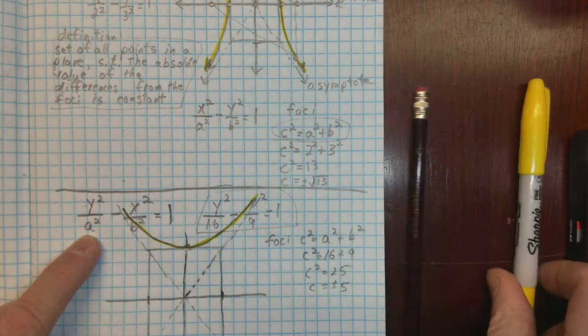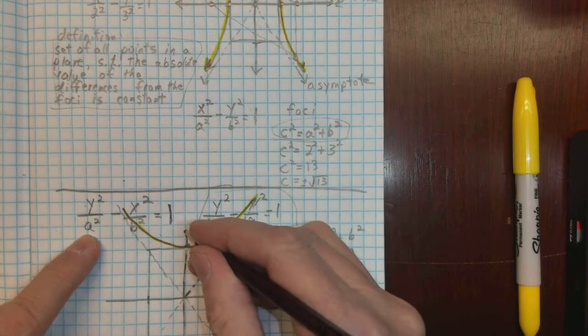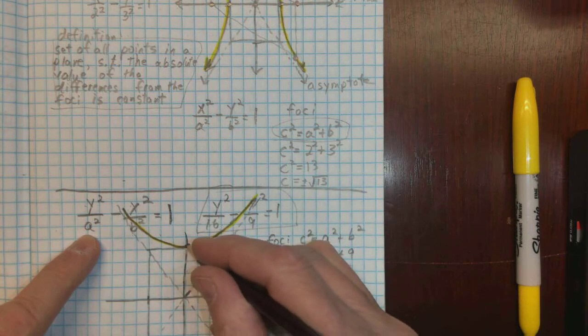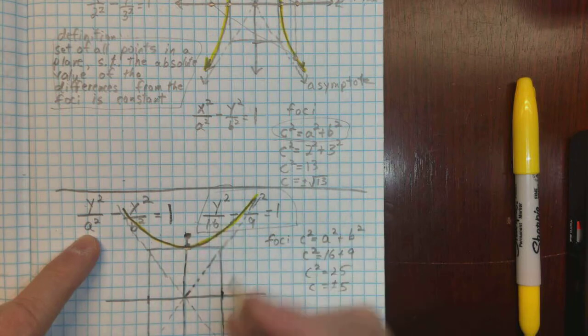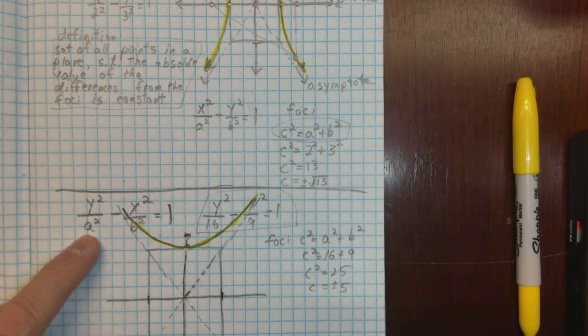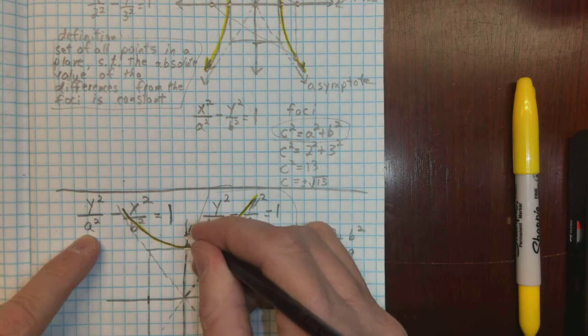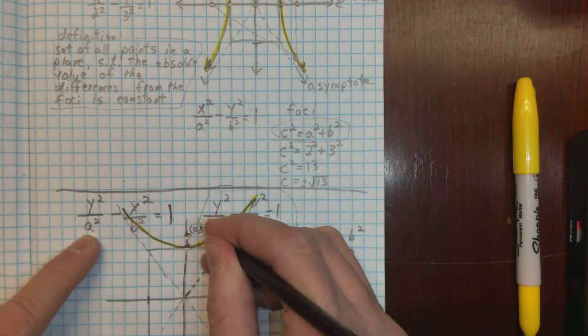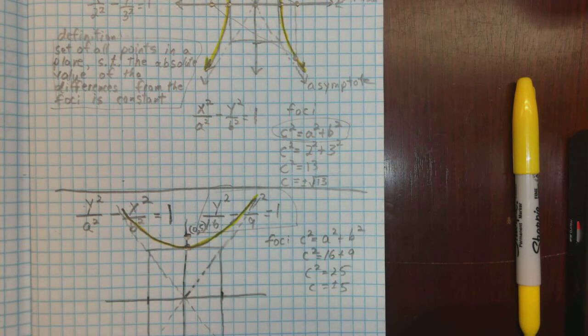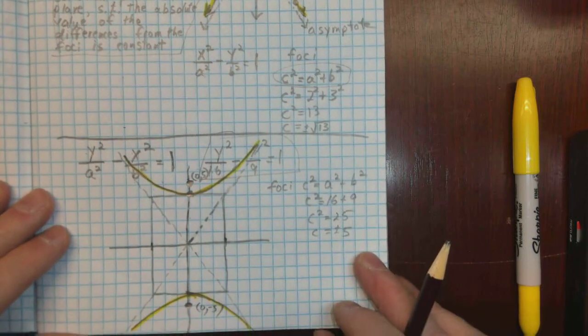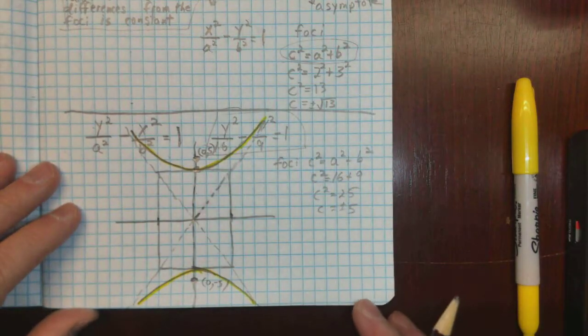I want to take the square root. Let's see, 1, 2, 3, 4, 5. There is one focus, and here's the other focus. It is 0, negative 5, and 0, 5 are the foci there. So you can see the directions on both of those.